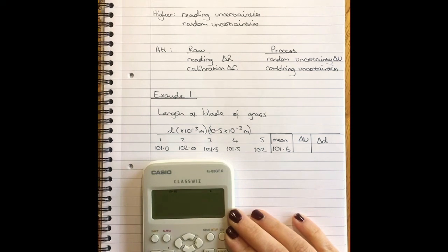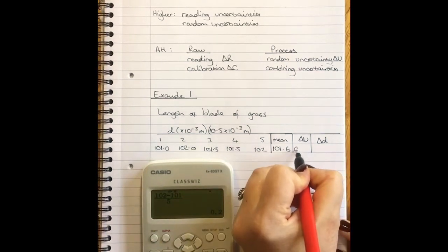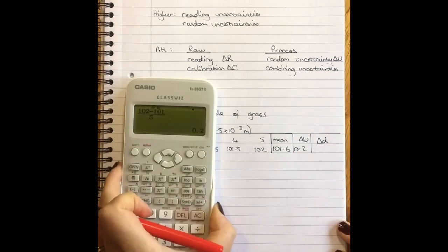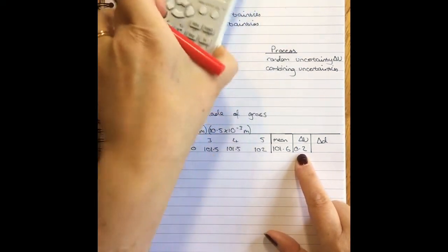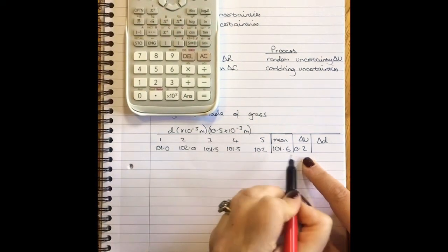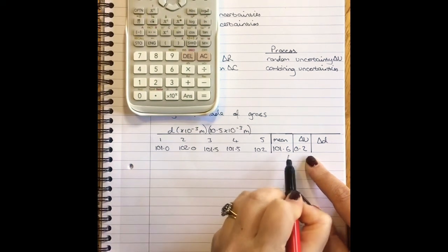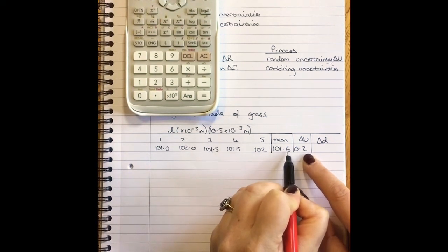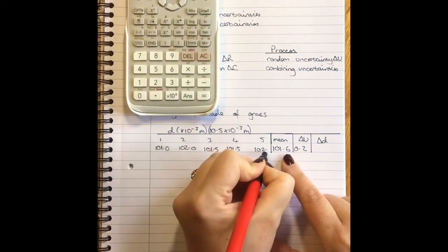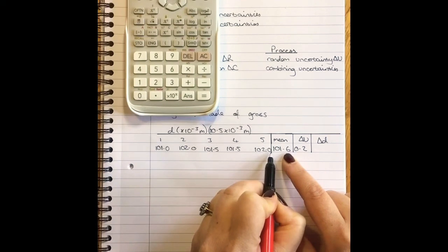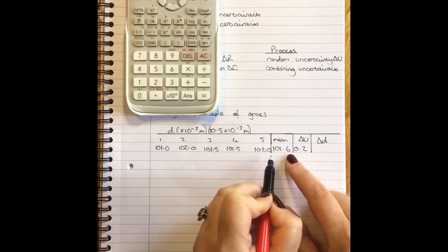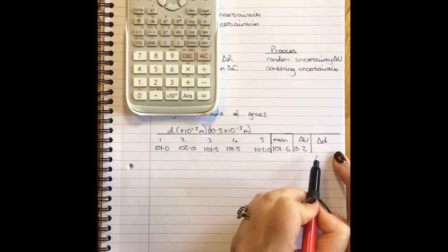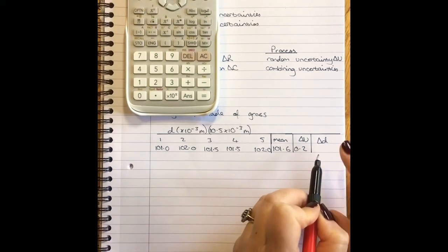Okay, and let's just find our random uncertainty. Remember, random uncertainty is maximum measurement minus minimum measurement divided by the number of measurements, to the first significant figure. It just so happens mine only has one sig fig, but your random uncertainty must only have a single significant figure. I'm checking that my random uncertainty has the same number of decimal places as my mean value, and it does. And my mean value is no more precise, so no more significant figures, than my raw data, which it is not.